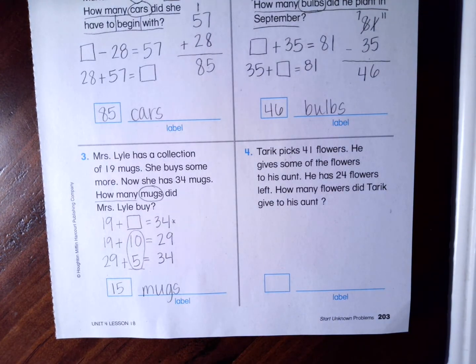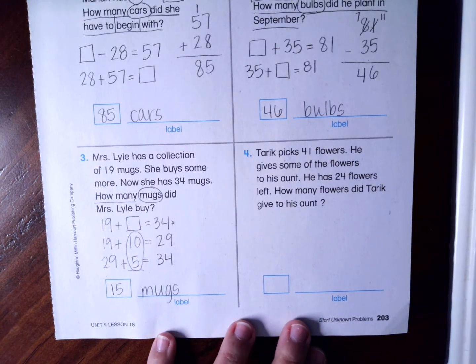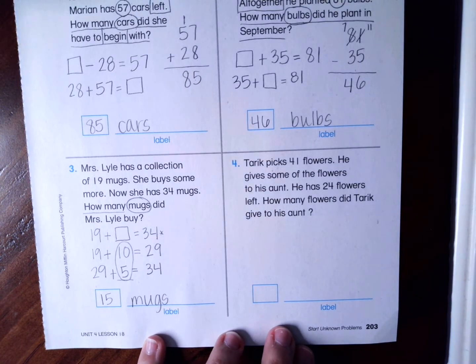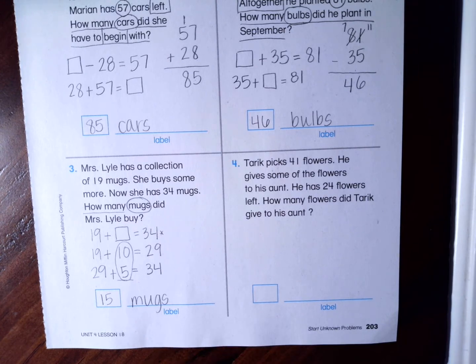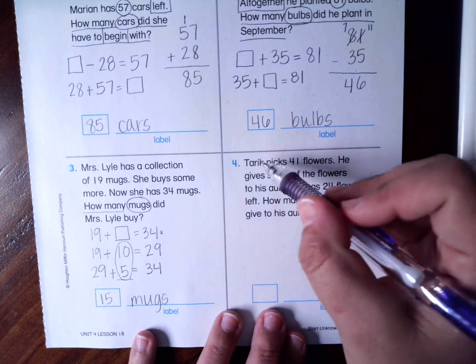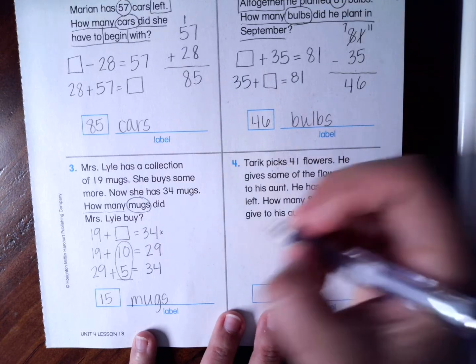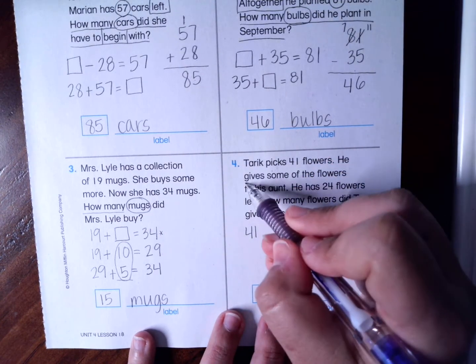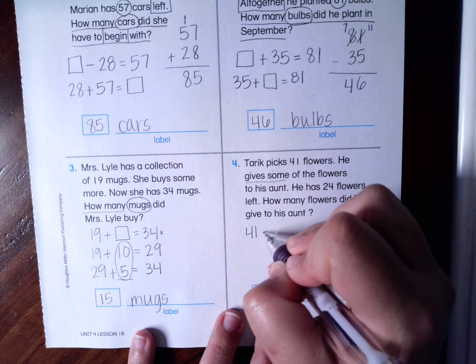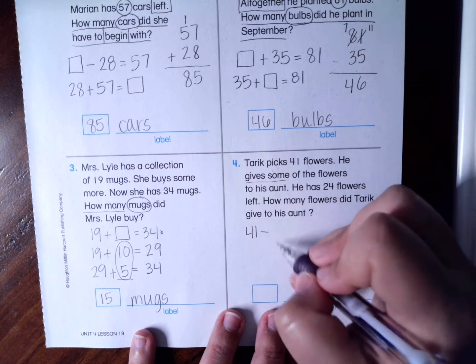All right, and last problem that I want you to work on together with us. Tarek picks 41 flowers. He gives some flowers to his aunt, and he has 24 flowers left. How many flowers did Tarek give to his aunt? Again, not necessarily a complex problem. It might seem a little harder though, since we have bigger numbers. So I'm going to write my equation as I read it. So Tarek has 41 flowers. He gives some of his flowers away. So that's a minus, and we don't know how many.